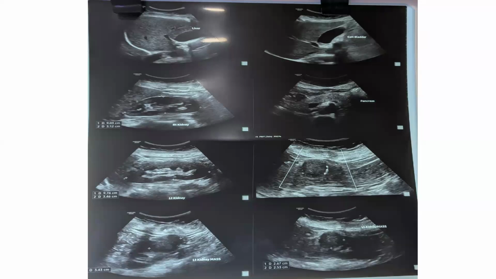Show the report. Can one of you read it? Sir, after examining the provided ultrasound film, it shows the right kidney is having normal parenchyma, no hydronephrosis, no echogenic structure. In the left kidney there is a hypoechoic lesion at the upper pole with mild hydronephrosis, and I think some size is written there.